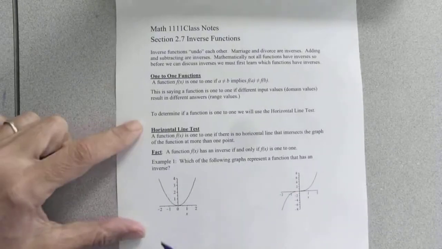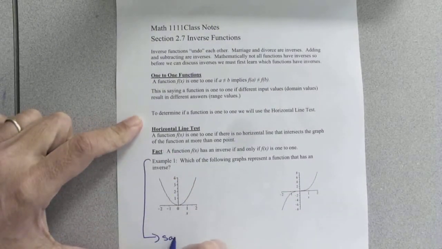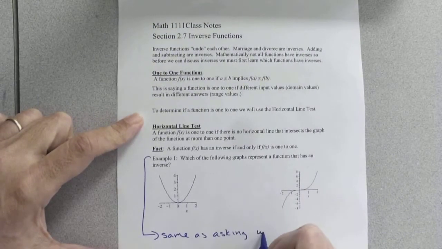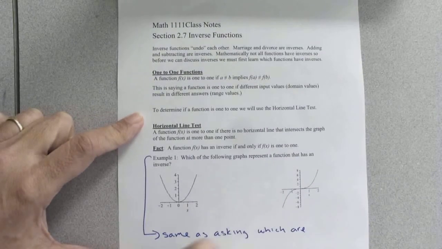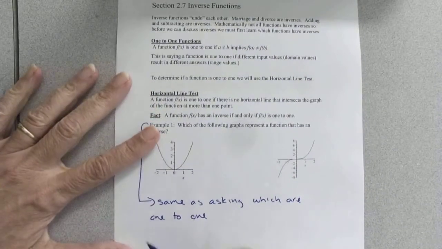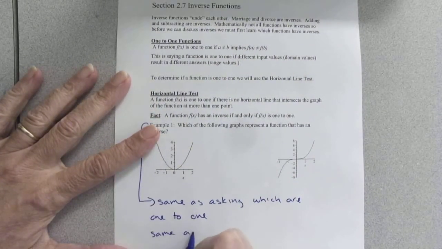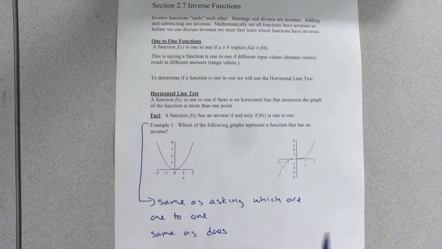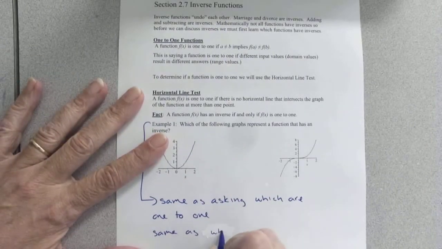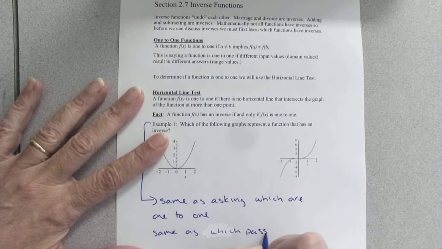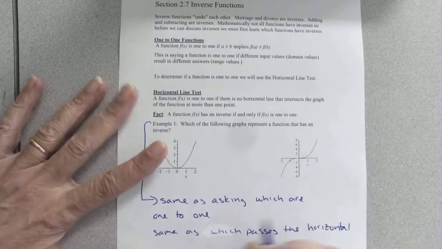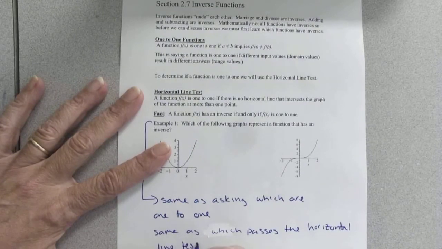That is the same thing as asking which are one-to-one, which would be the same as which passes the horizontal line test.